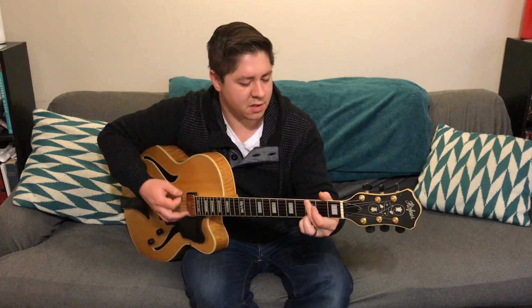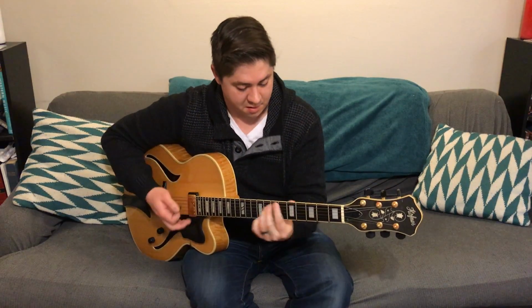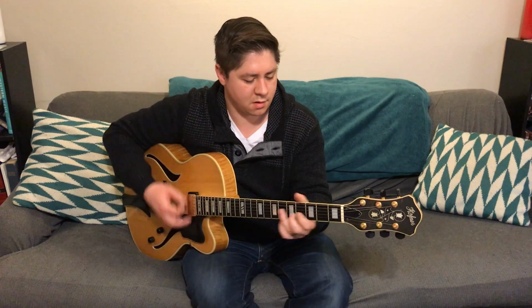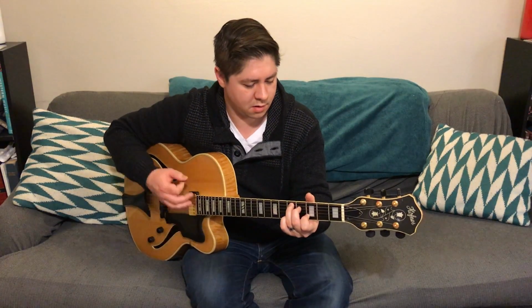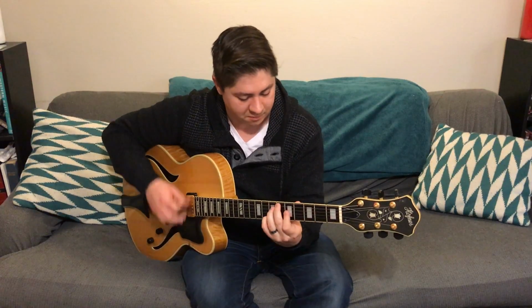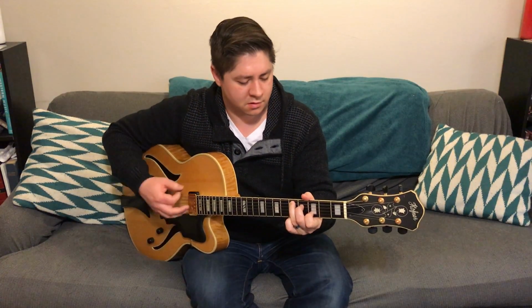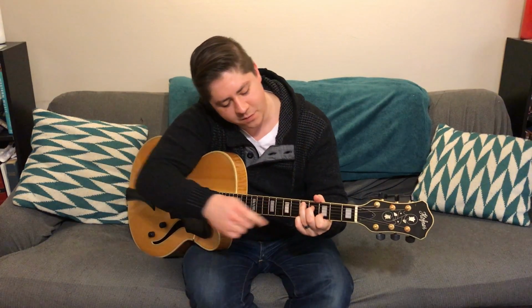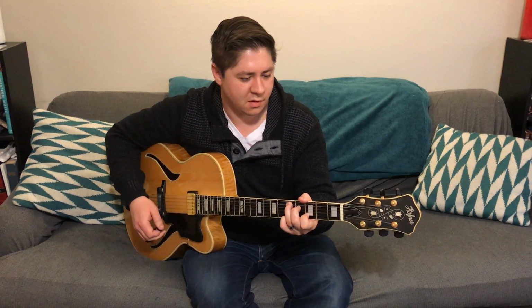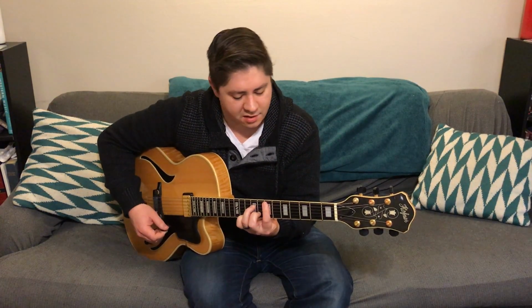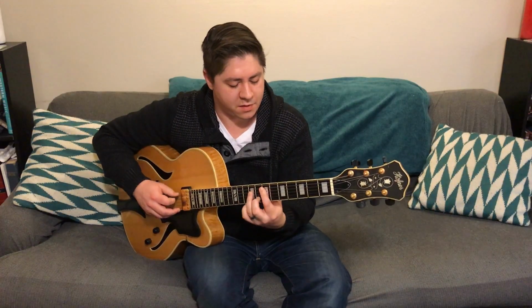So. This 5th fret with your pinky. So we have this normal E minor 7 shape right here on the 7th fret, the 5th string root.